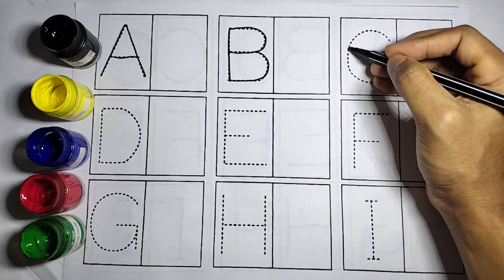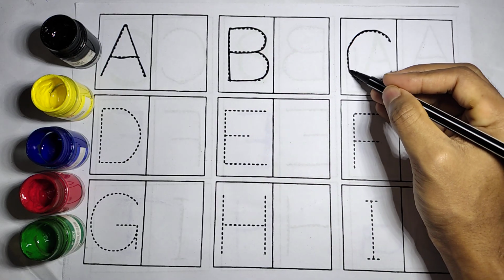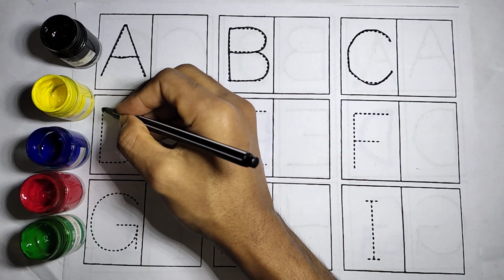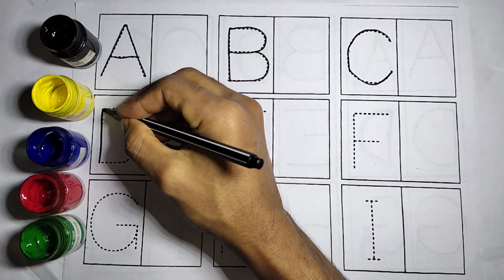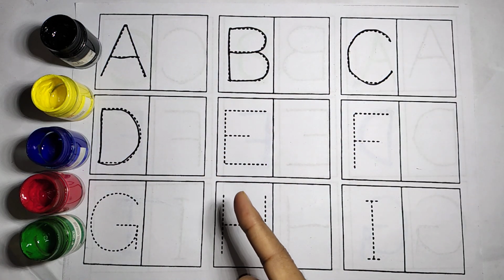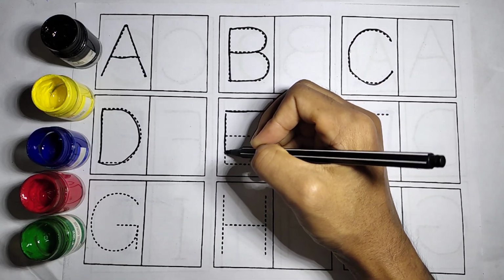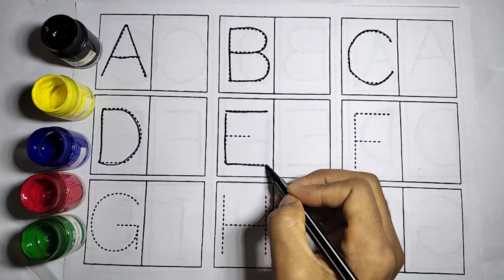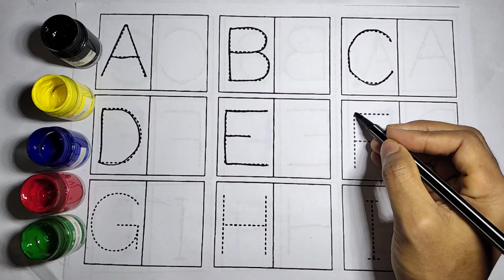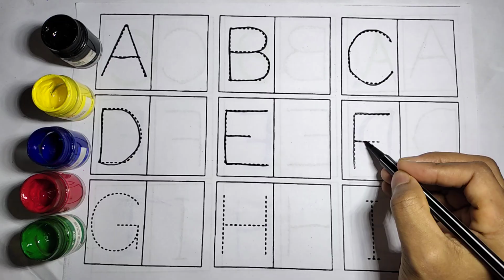And the next one is C. Now we draw C. The next one is D. Now we draw the letter of D and the next one is E. Kids, the next one is F. We again use black color and now we draw the alphabet of F.